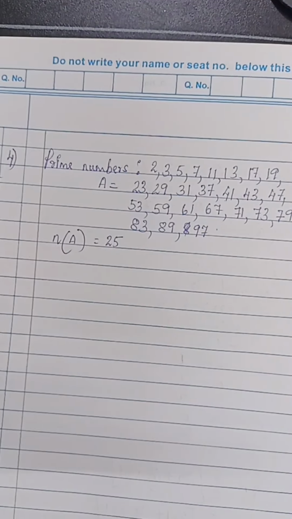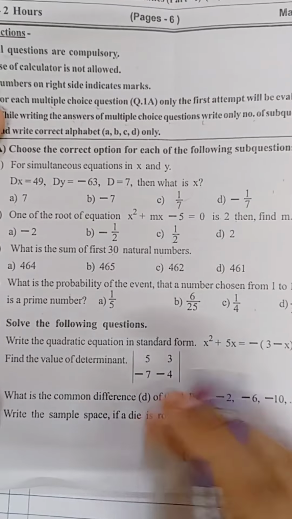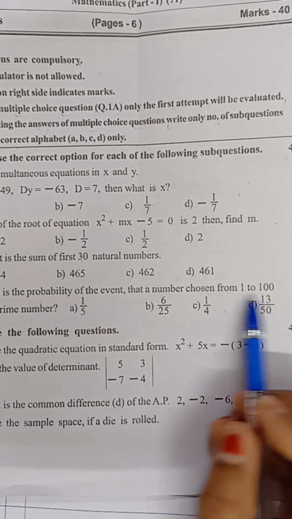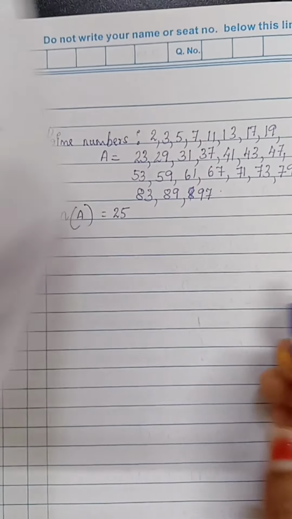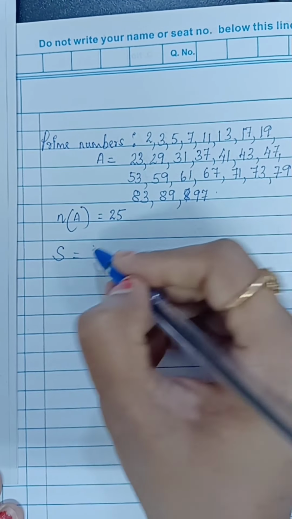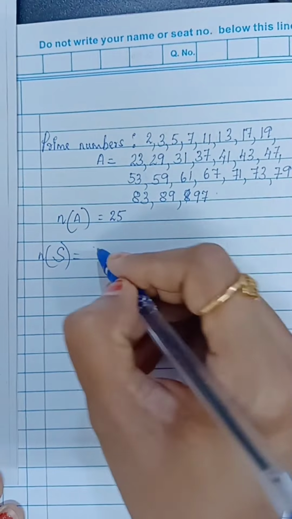And in the question, what is the sample space? Probability of the event that a number is chosen from 1 to 100. 1 to 100 means the sample space will be the list 1 to 100. How many numbers are there? 1 to 100 means N of S will be 100, right?